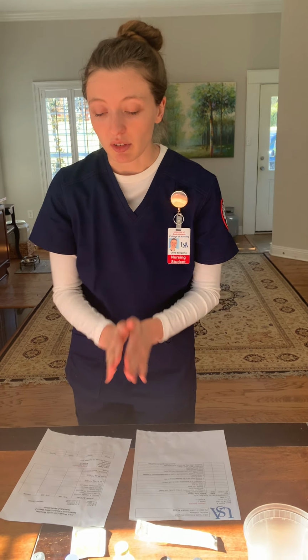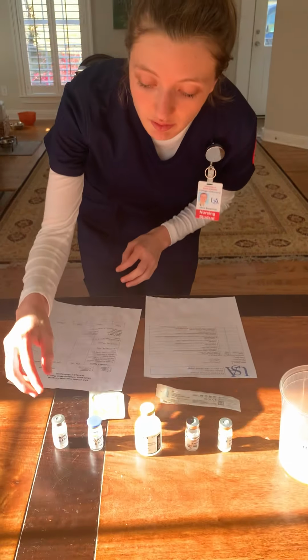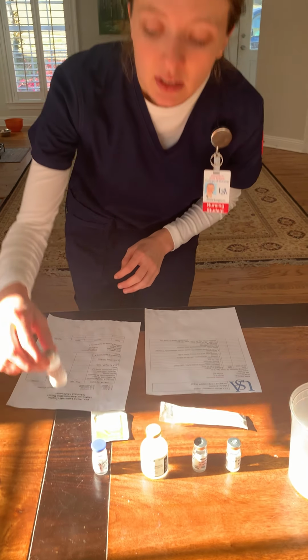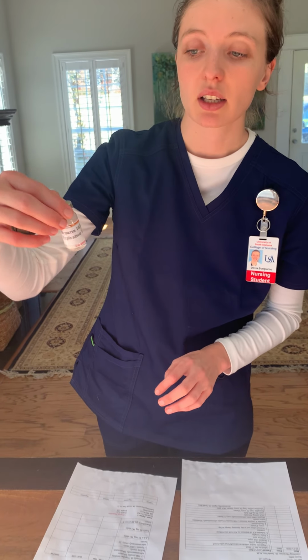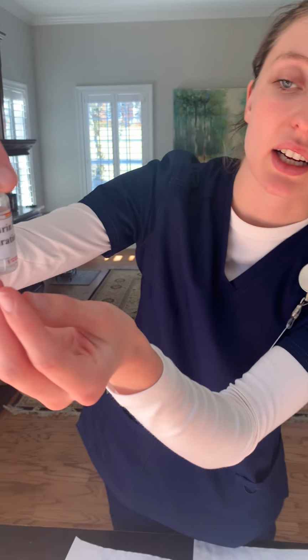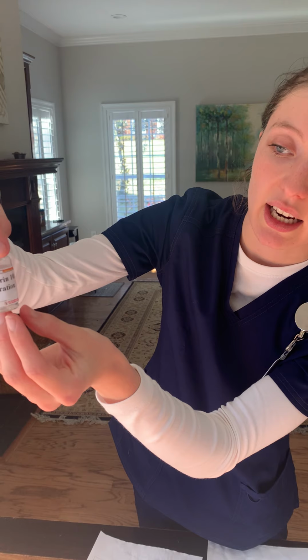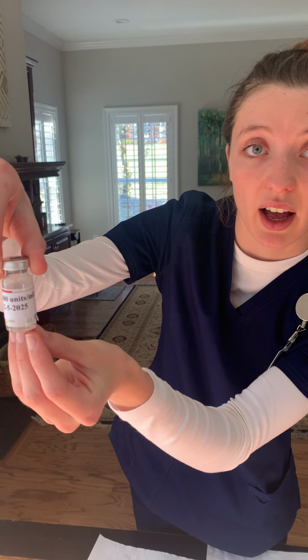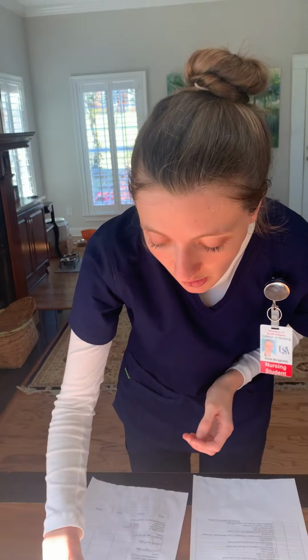I will now sanitize my hands. I will find the right medicine for my patient. Today we will be using 10,000 units per milliliter of heparin. And then I check to see the expiration date. It's December 5th, 2025, so we can use this.